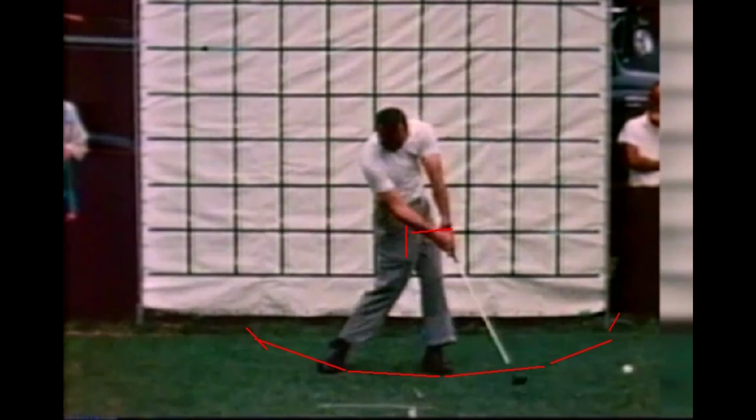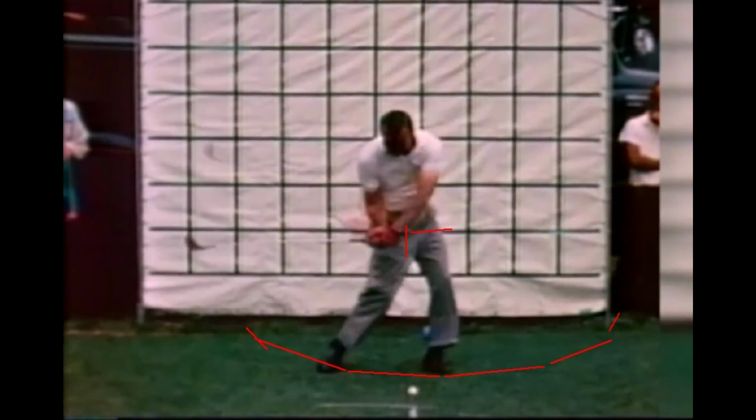Now a great drill to work on this is the lose the right hand drill. This is absolutely fantastic for it. It's about letting go with that right hand through impact, and when you do that, you're naturally going to start to slow down.